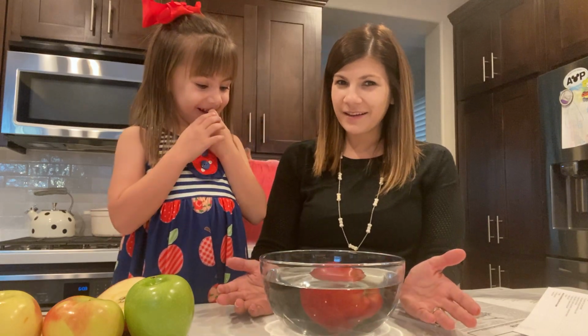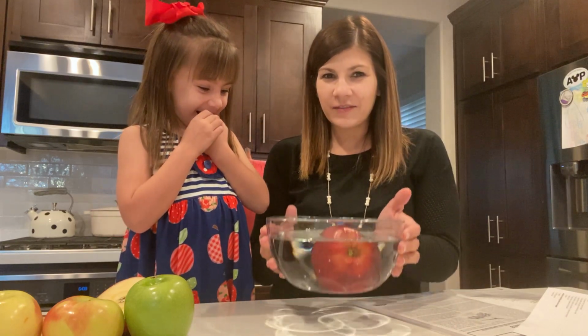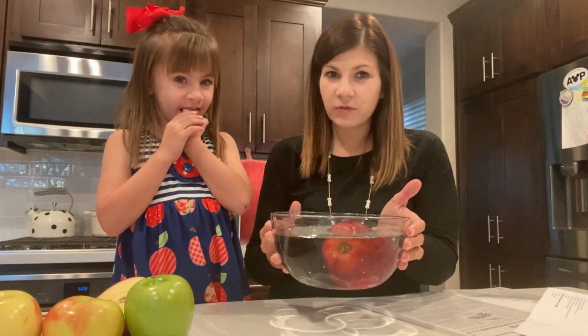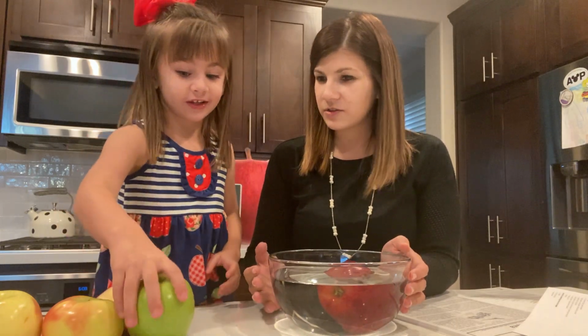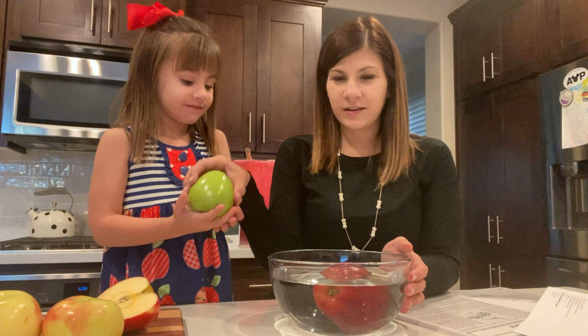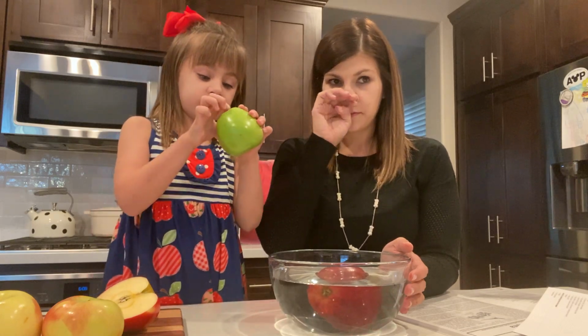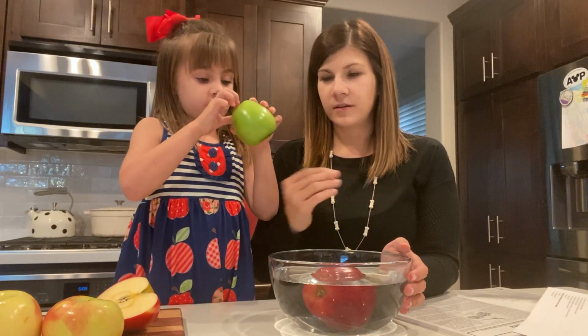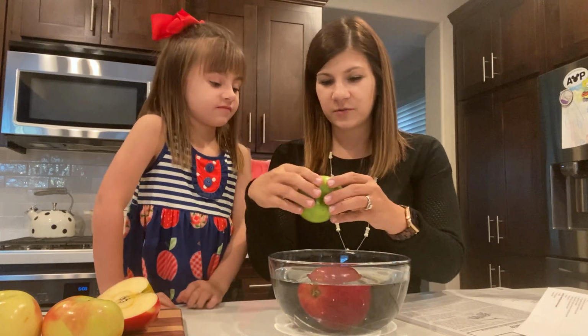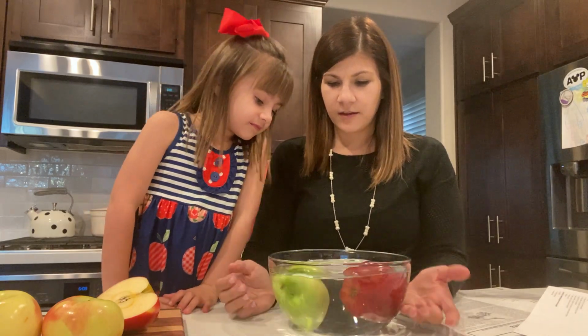And it's floating. You guys, do you think other ones will float too? Yeah. Which, like the green one? Mm-hmm. Okay. I don't want the sticker to get wet. Take the sticker off. Okay, it's okay. We can leave it on. We'll get it afterwards. Okay.